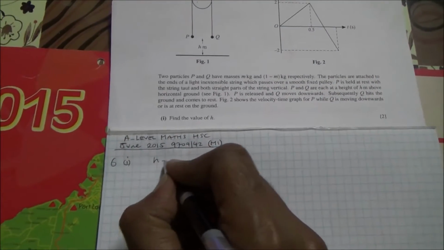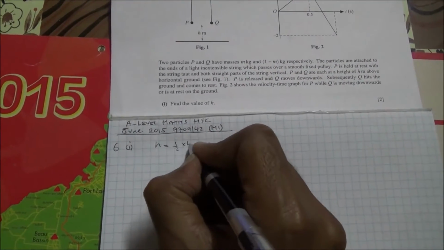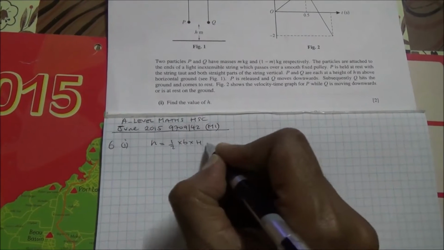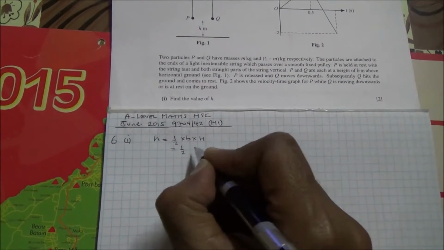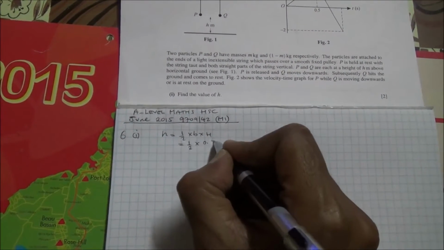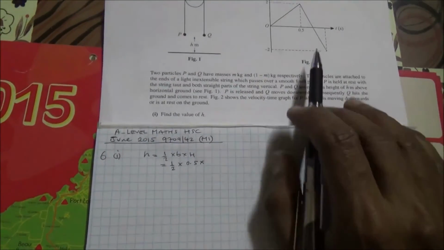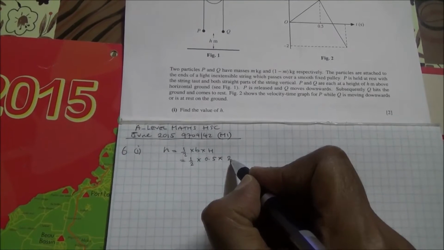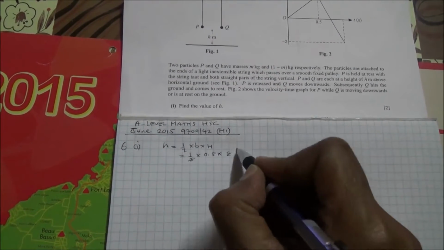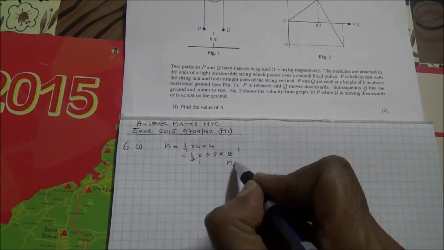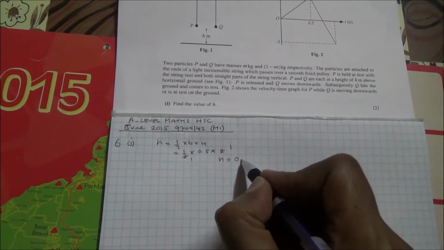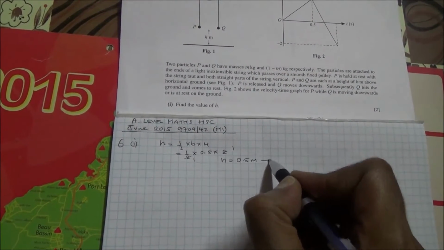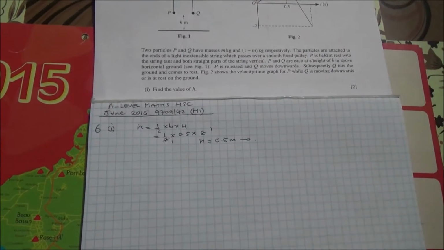We can say the area under the graph is a triangle, half base times height. So therefore h is equal to half times the base times the height, which is half times 0.5, the base is 0.5, times the height, which is 2. Therefore the 2 is going to cancel out and we have h is equal to 0.5 meters. Okay, so this is the answer to the first part of the question.